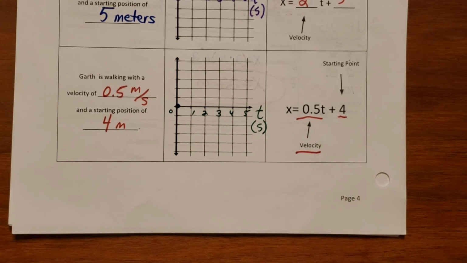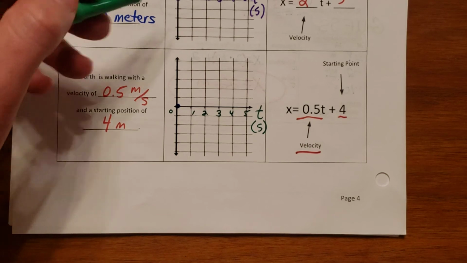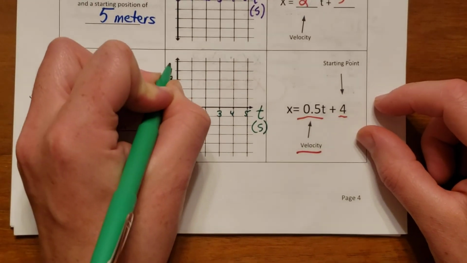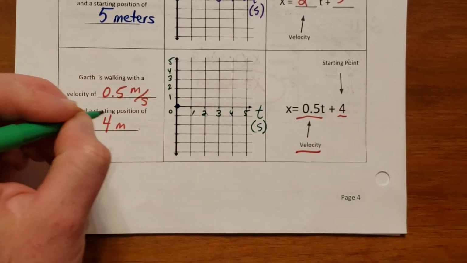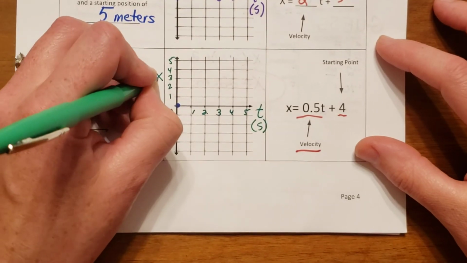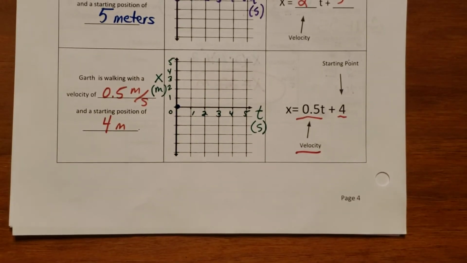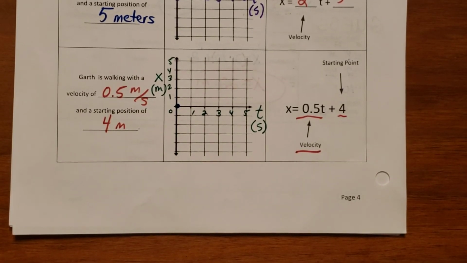This person's walking. So again, I think I'm going to just use a 1, 2, 3, 4, and 5 here. And it's a position on that axis, and it's measured in meters. Awesome. Now here's the one challenge. Is going to be really plotting out this graph.